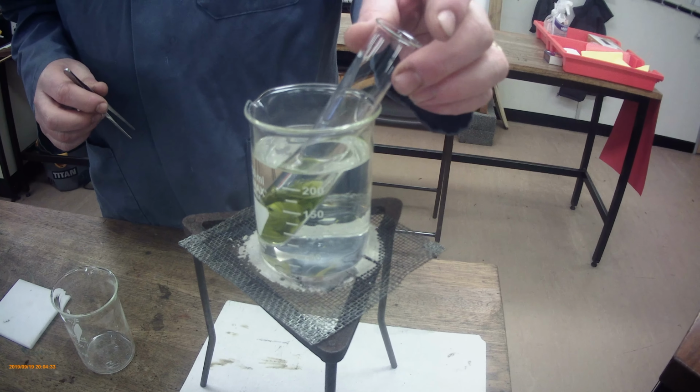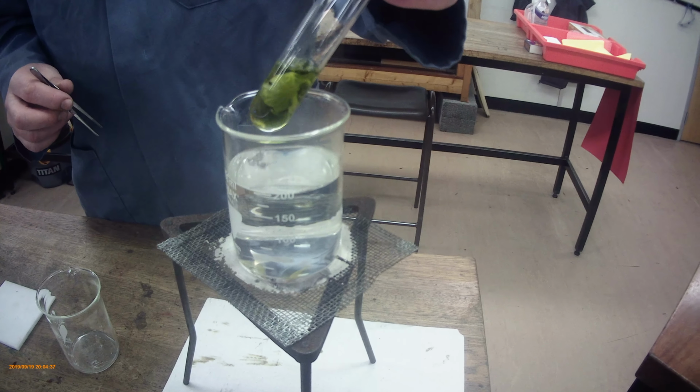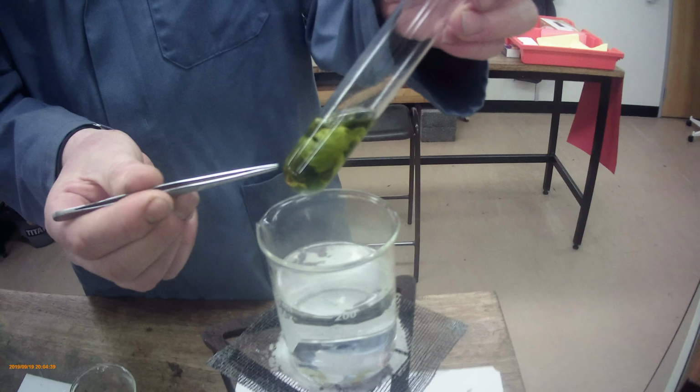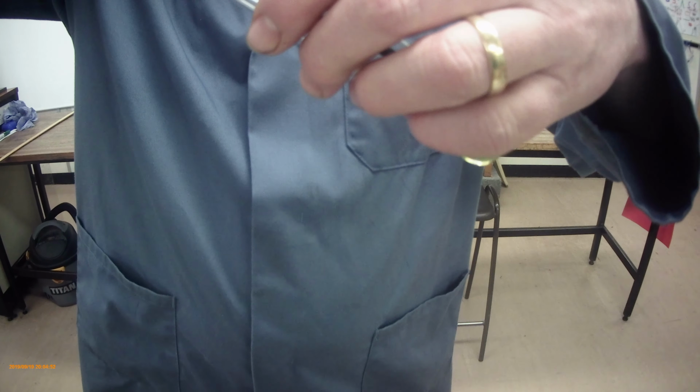Right, so this has been in the ethanol bath for 2 or 3 minutes, and if I pull it out you can see that the solution now has turned a nice deep green colour, suggesting that the chlorophyll has come out of the leaf. What we can do now is to prise that out of the ethanol, so we're going to use some tweezers, tongs, and just reach down and pull the leaf out of the solution.